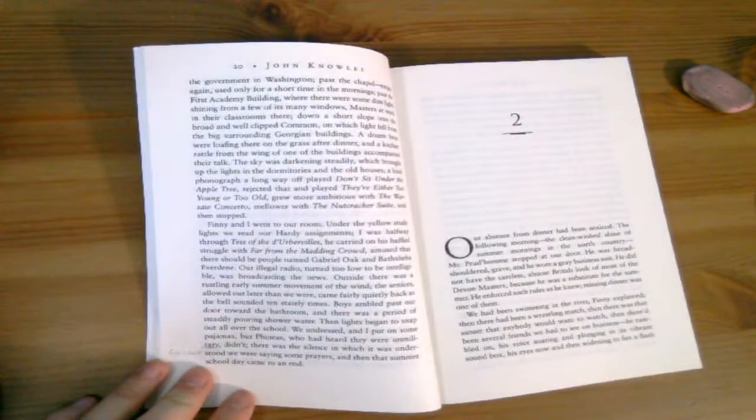There was the silence in which it was understood we were saying some prayers, and that summer school day came to an end.